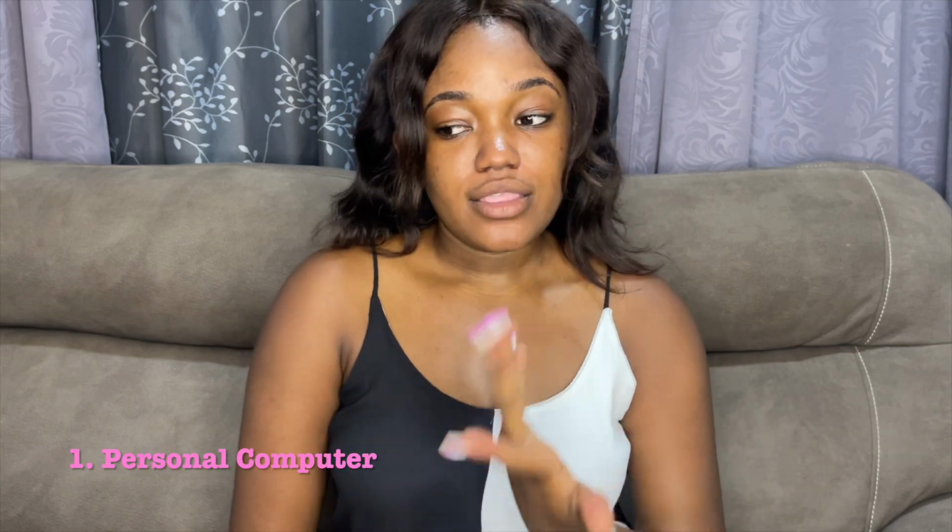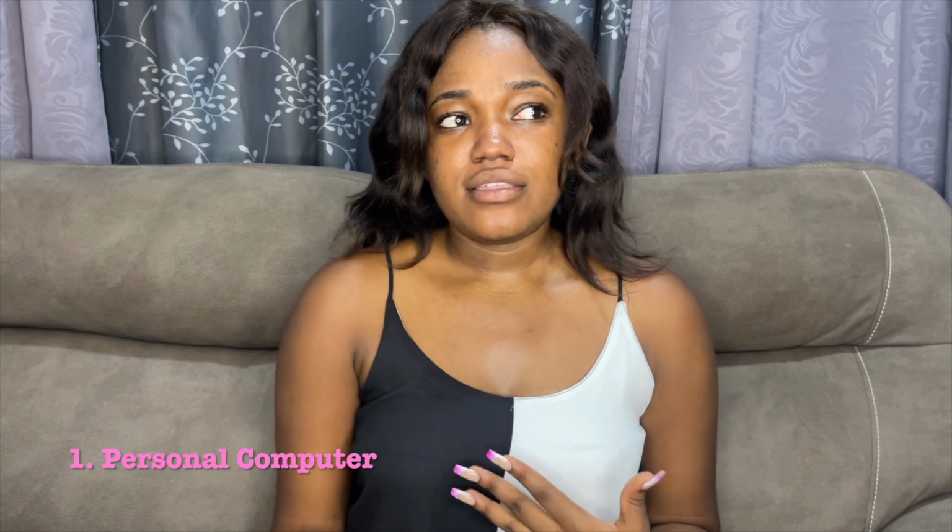So the first thing you will need is a personal computer, a laptop. This goes without saying. Even before watching the video, you already knew it. Because how can you be learning programming or coding and you don't have a laptop? It doesn't have to be some big laptop with 2 terabytes of storage and 32 gig RAM.